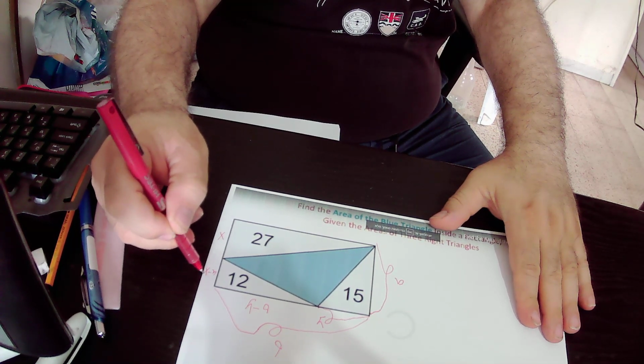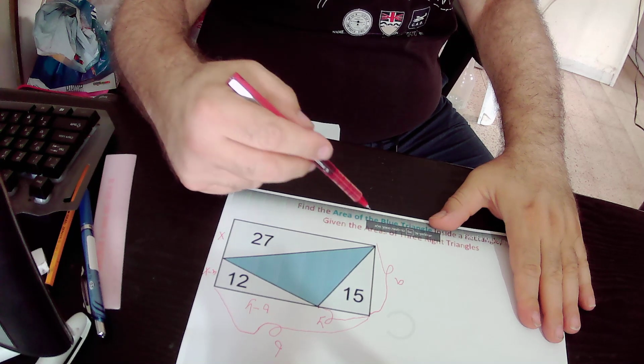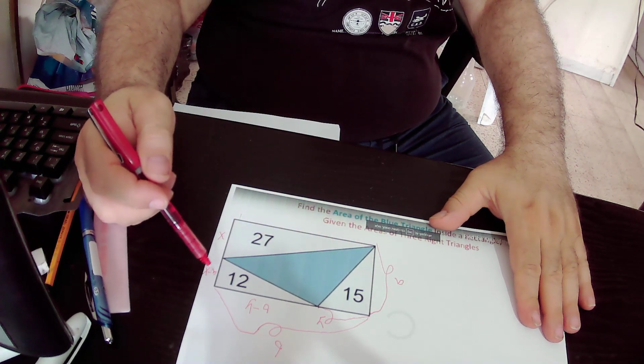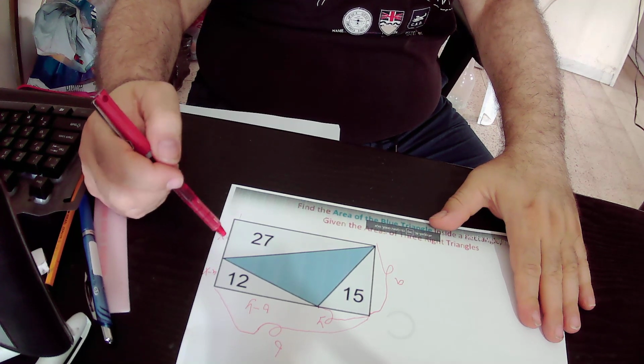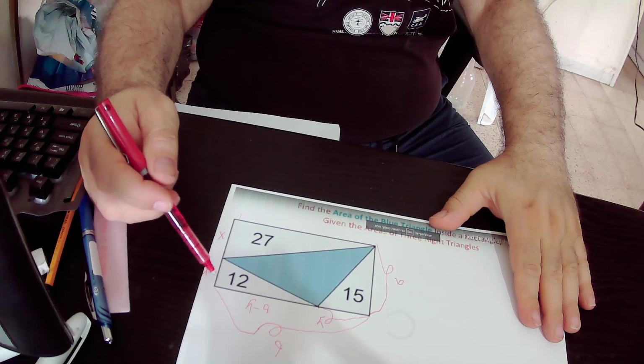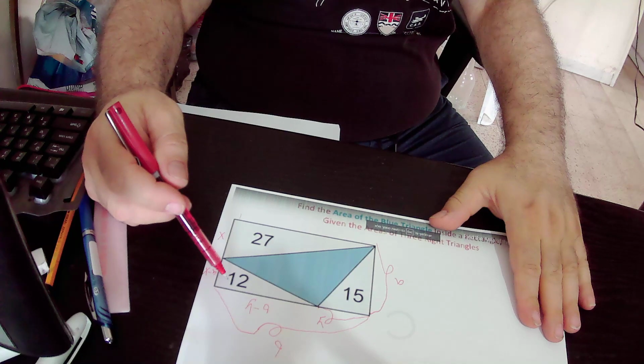Okay, a, the width of this rectangle, minus x, the height of this triangle, will be equal to the height of the triangle whose area is 12 units.